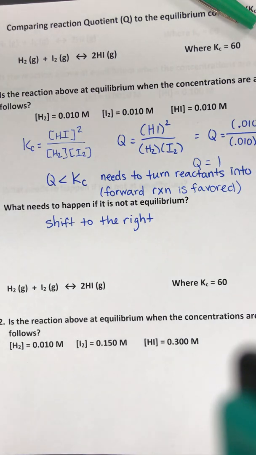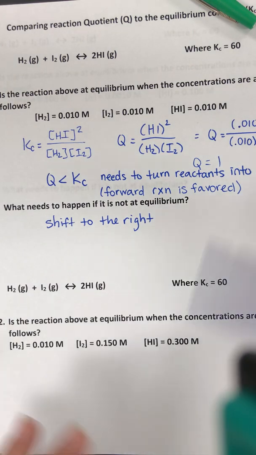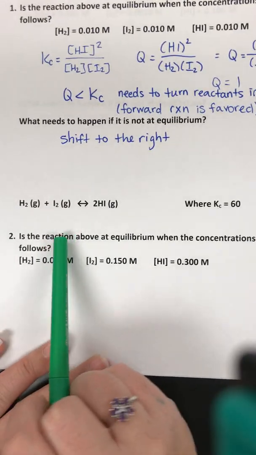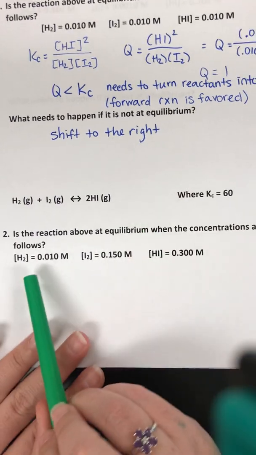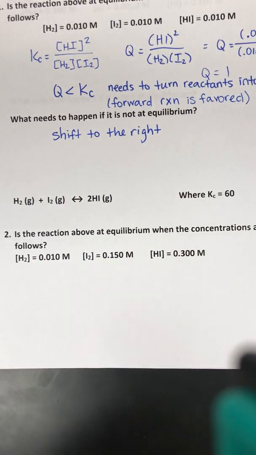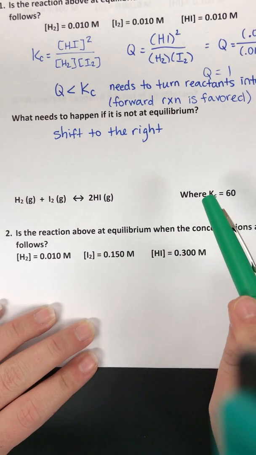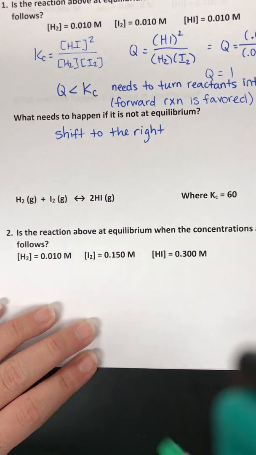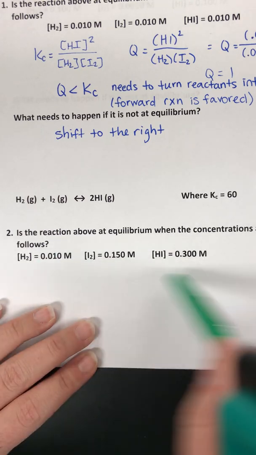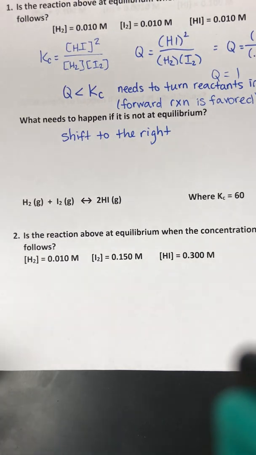Okay? So now let's do the same kind of thing. We have the same exact reaction. Kc is still 60. Now we have different concentrations. So let's see if these concentrations are at equilibrium. Remember, if they equal the equilibrium constant, that means the concentrations given are for equilibrium.